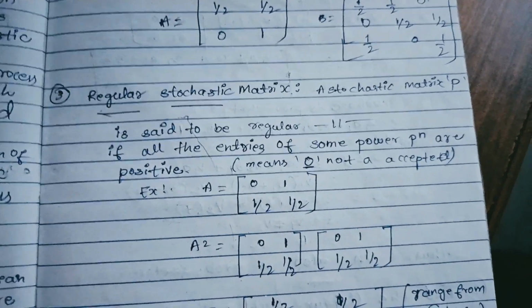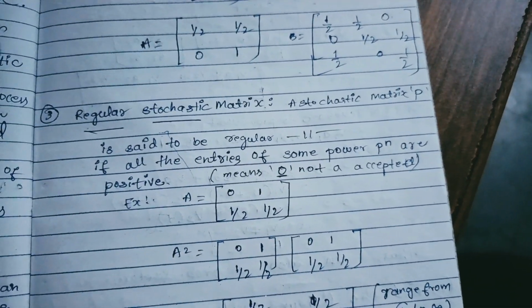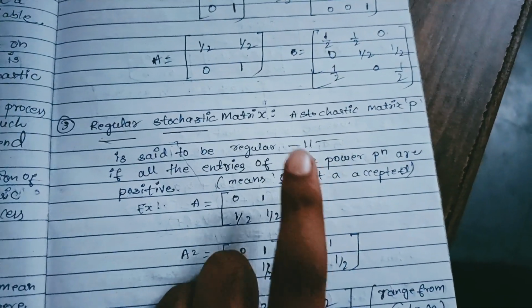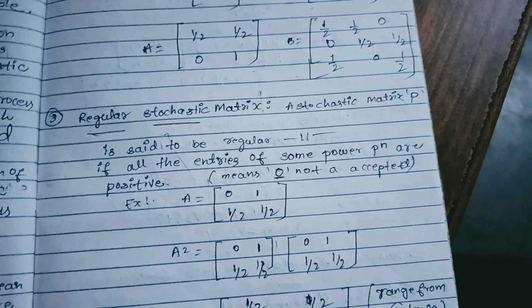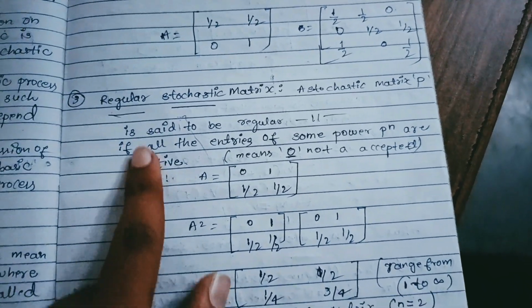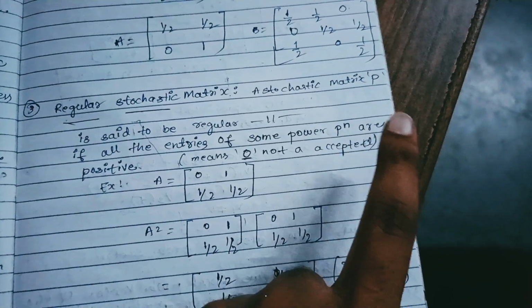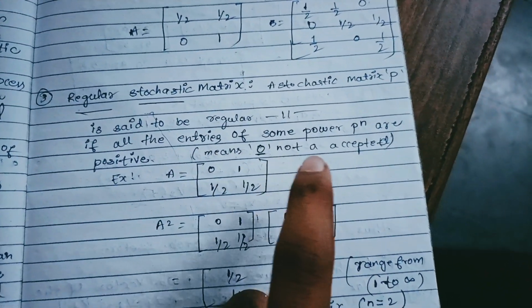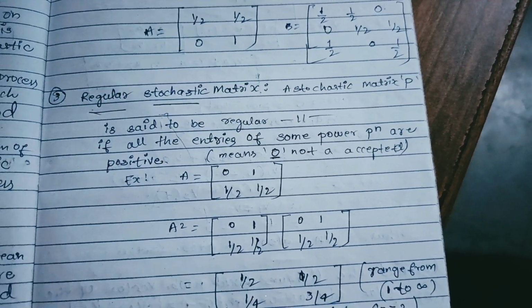Regular stochastic matrix. A regular stochastic matrix is a stochastic matrix. You know the meaning of a stochastic matrix from above. A stochastic matrix P is said to be regular if all the entries of some power P to the power n are positive, meaning 0 cannot be accepted. Let's go into detail with an example.